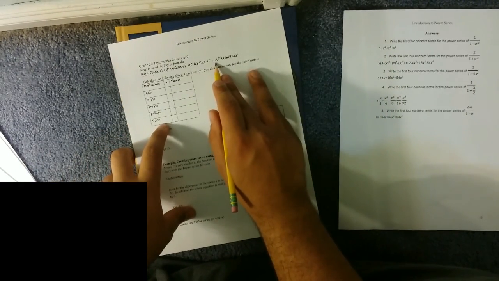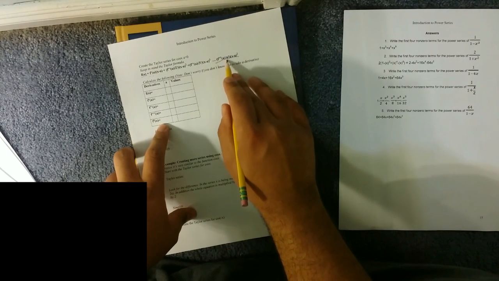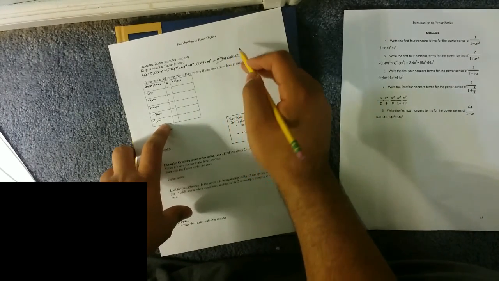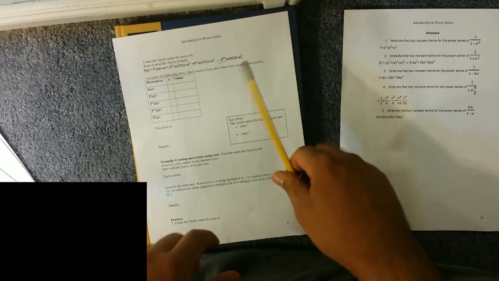The nth derivative of the function at a over n factorial, all times x minus a to the power of n. Now, n at the very first term is 0, so the 0th derivative, or the original function at a, over 0 factorial, which is 1, times x minus a to the 0, which is just 1, which is why the original term is just the original function at a. Now, don't worry. You do not need to know derivatives to do this. We'll be giving you all the derivatives so that you can understand it.